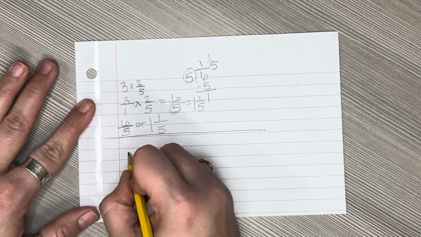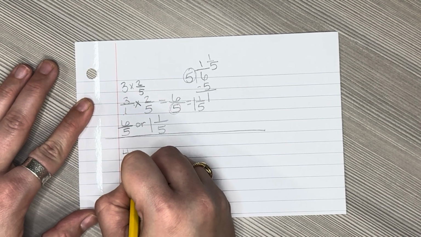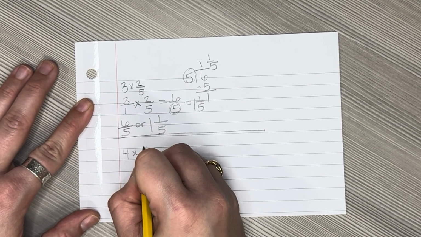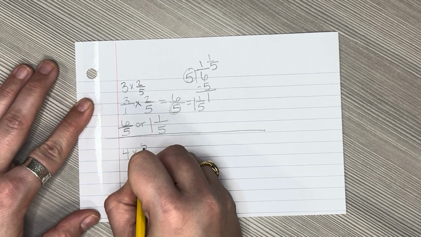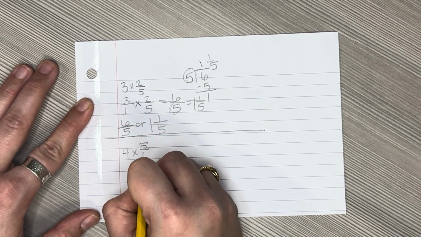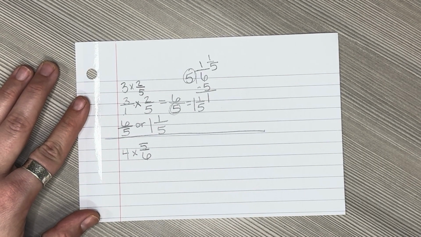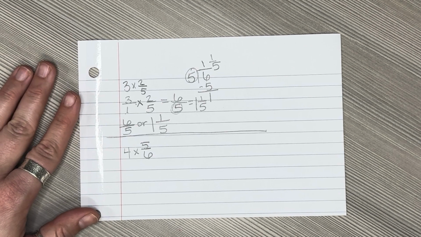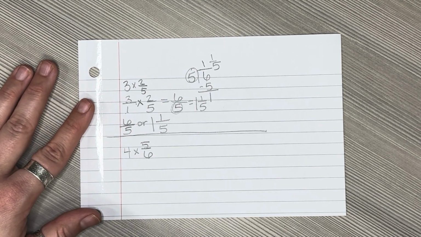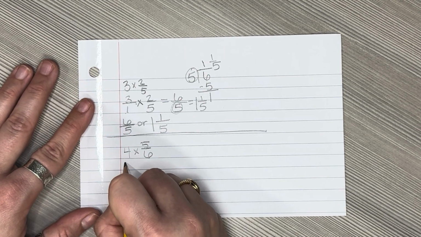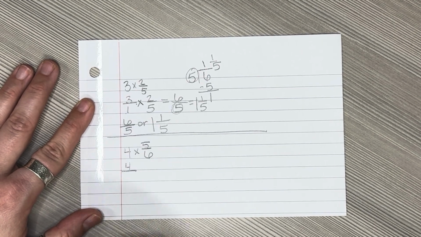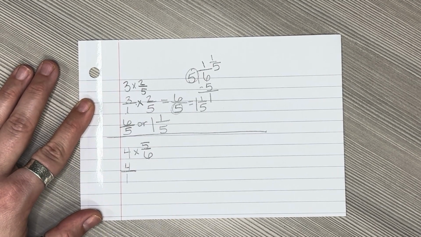Okay, we're going to do 4 times 5 1/6 on this one. First thing I'm going to do is rewrite the whole number as a fraction. The 4 is my numerator. The 1 is my denominator.